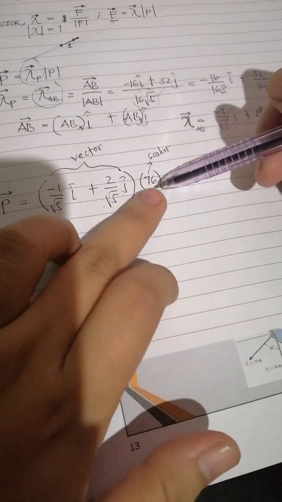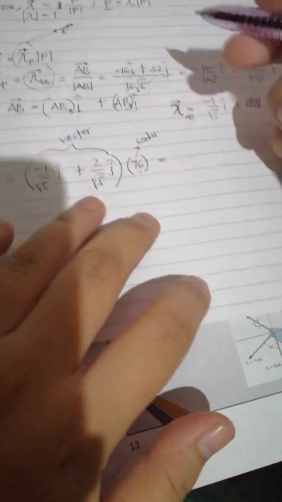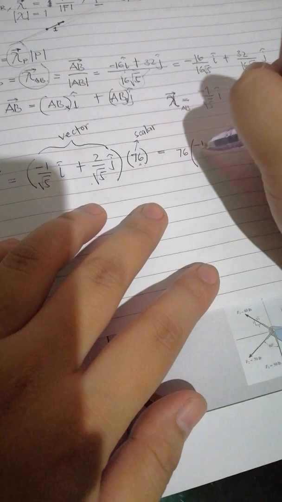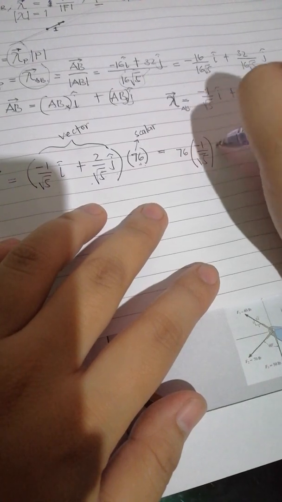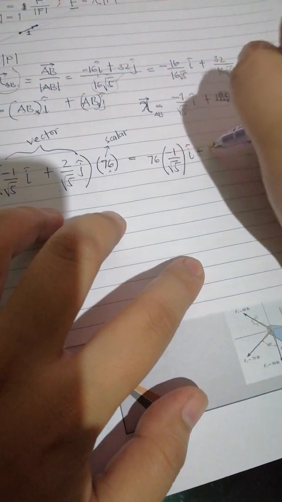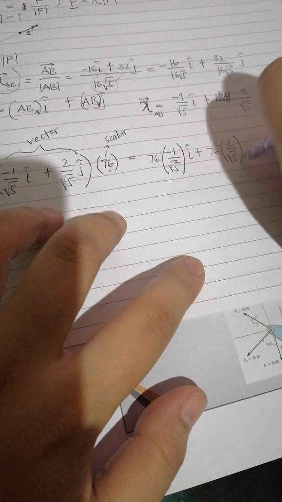We just distribute the scalar quantity with each of the terms in the vector form. So, for the i hat, we have 76 times negative 1 over square root of 5 i hat. Then, distribute here in the j hat, plus 76 times 2 over square root of 5 j hat.